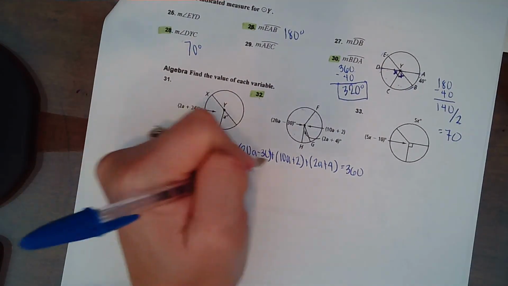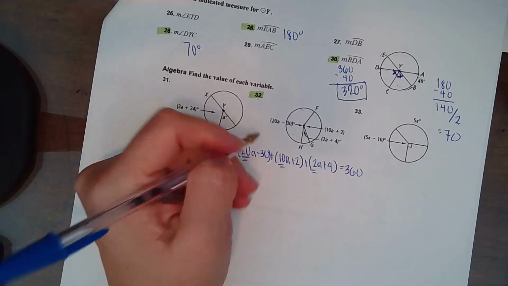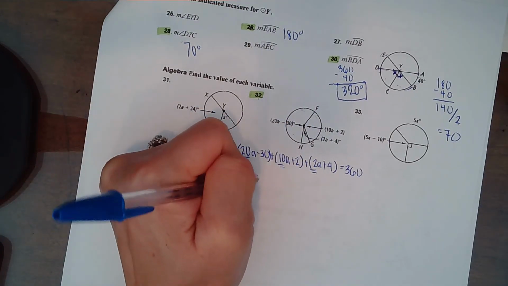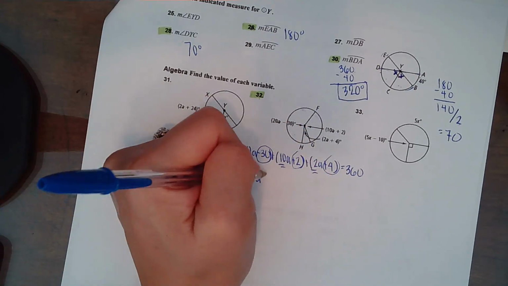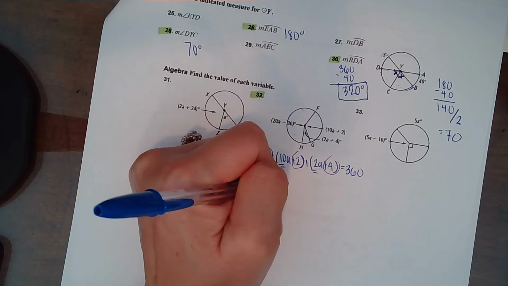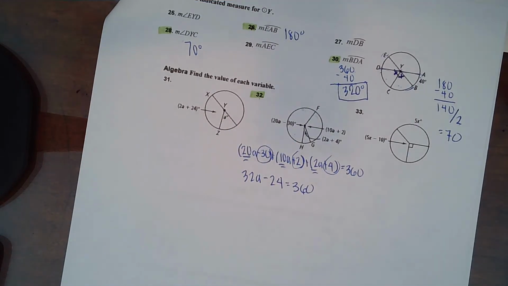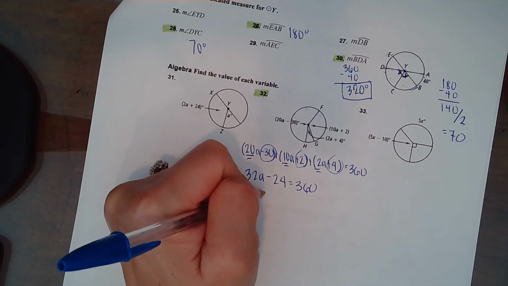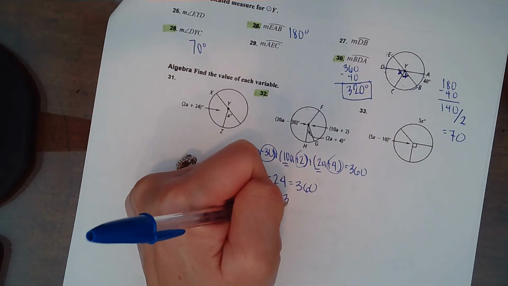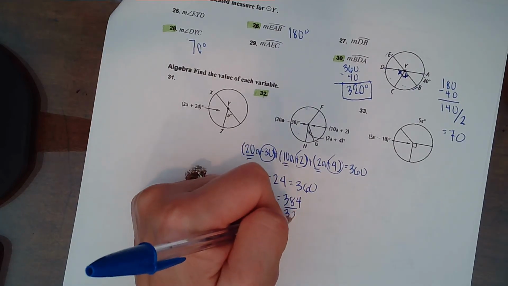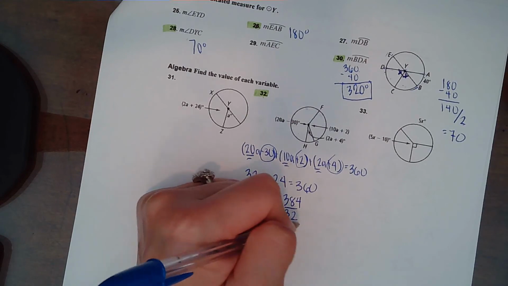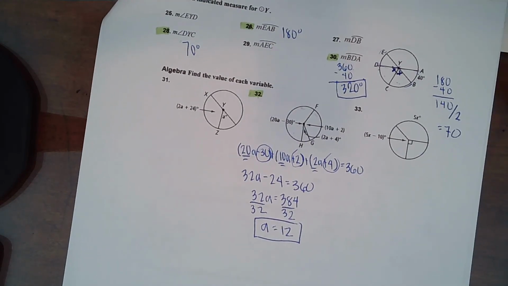So when I combine my like terms, your algebra skills, I'll end up with 32a, and then my other like terms, I'll end up with negative 24 equals 360. I'll end up with 32a equals 384. Divide by 32, divide by 32, and a would equal 12.